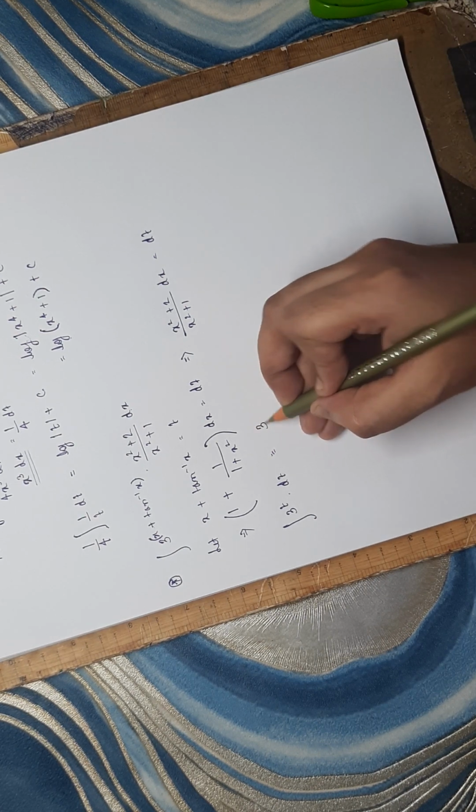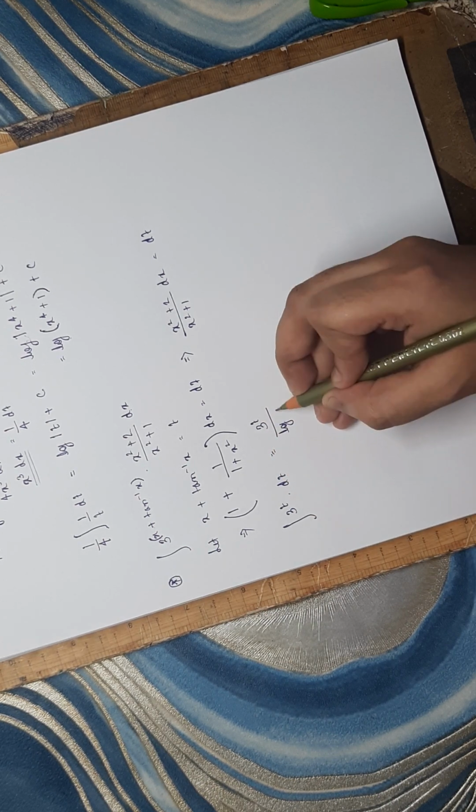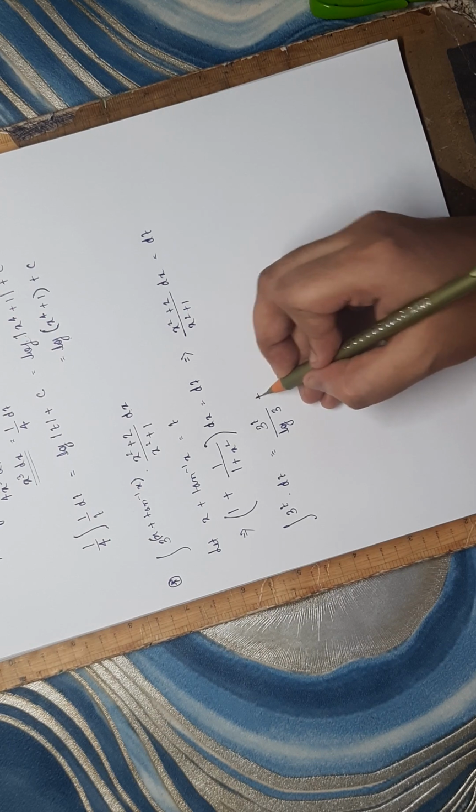What is our a to the power x here? 3 to the power t. And what is our a here? 3. Plus c.